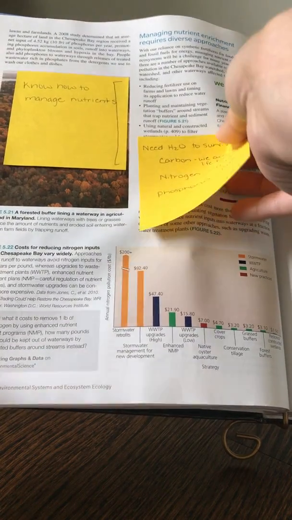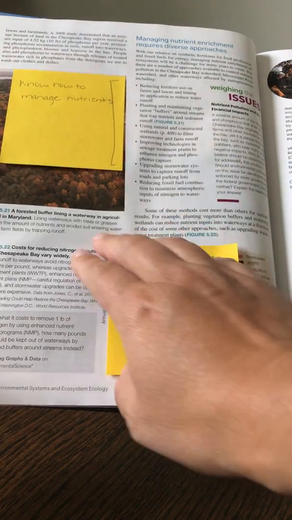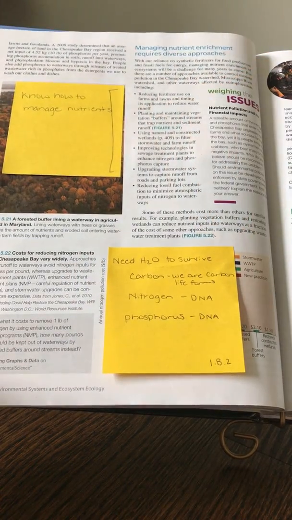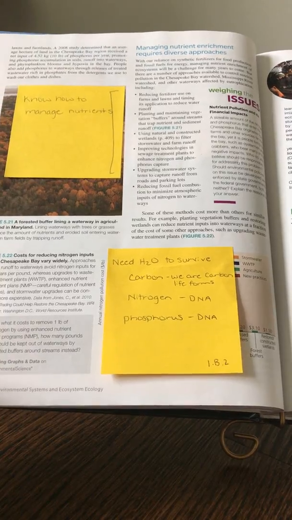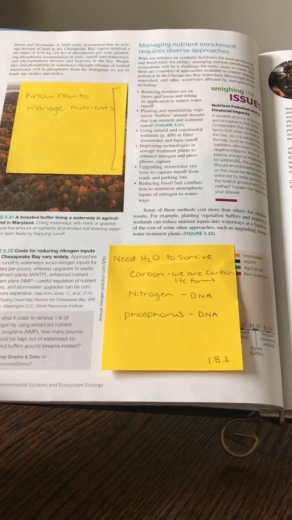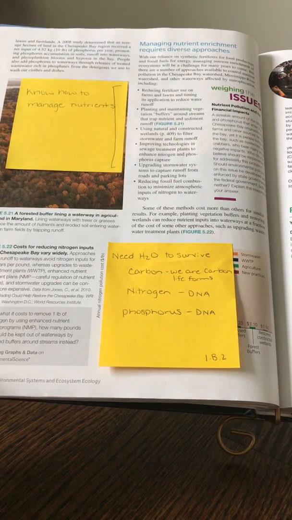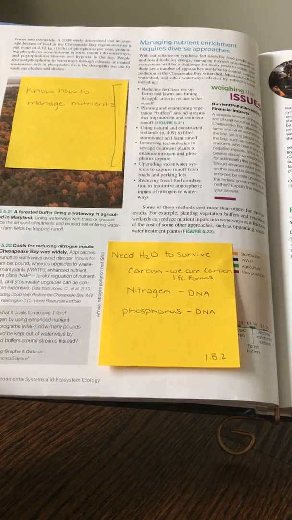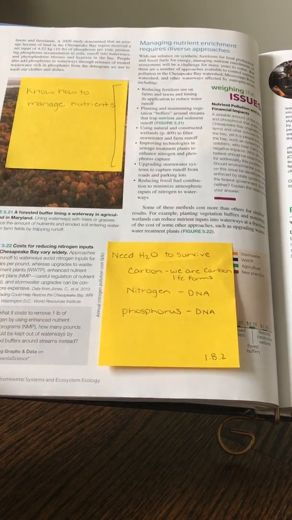So if we take a look here, reducing fertilizer use is going to reduce issues. Planting and maintaining vegetation buffers around streams that trap nutrients before the runoff occurs. Using natural constructed wetlands, marshes will filter a lot of this stuff before it hits the waterway and causes eutrophication.